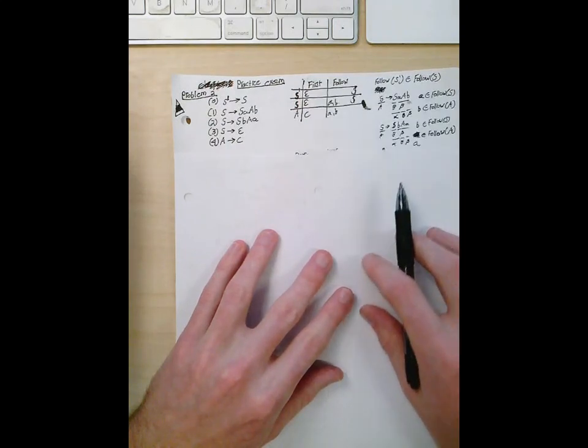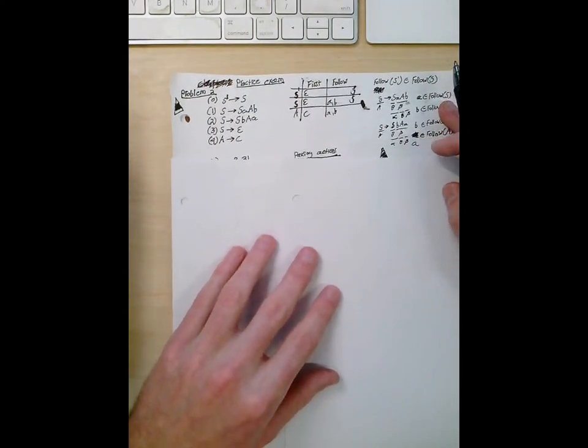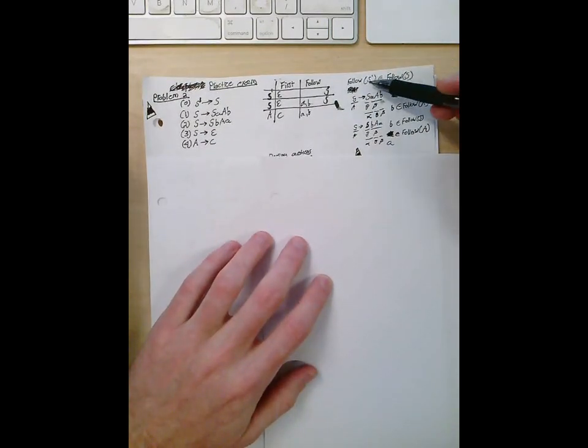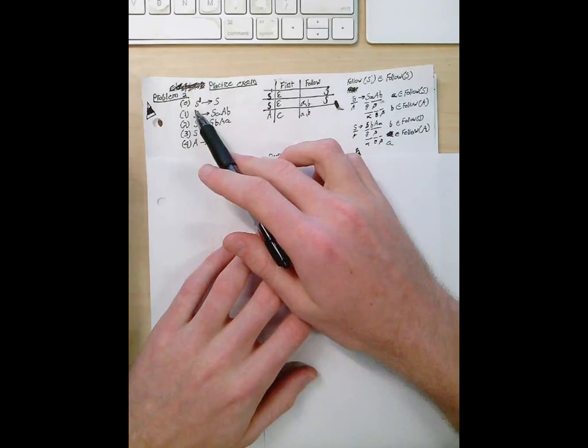To do the follow, we're going to apply the same follow algorithm that we talked about last week, where we have S prime, because this would be applying rule 2.